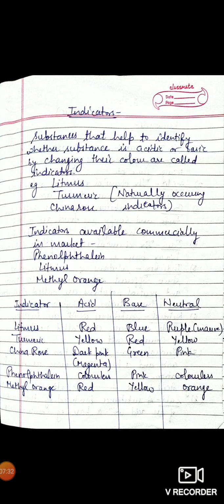In the same way, phenolphthalein and methyl orange. Phenolphthalein gives no color, or we can say it is colorless, in acidic and neutral solution, but with basic solutions it gives pink color. And the next indicator is methyl orange. It also gives different colors. If we put a few drops of methyl orange in acidic solution, it turns into red color. If we put a few drops of methyl orange in basic solution, it turns yellow, and with the neutral solution it gives orange color.